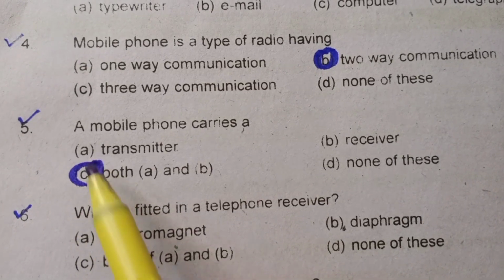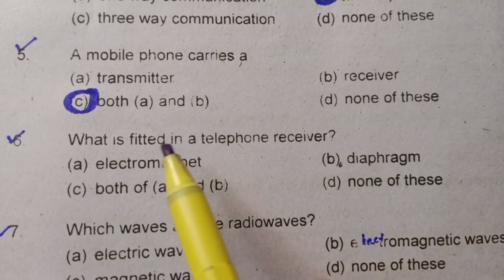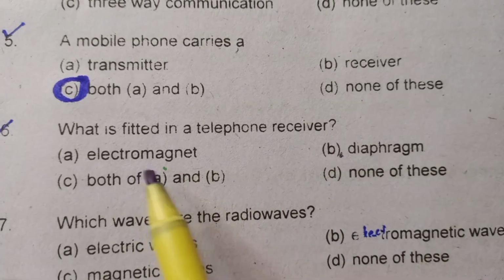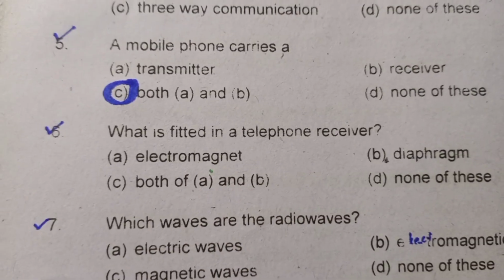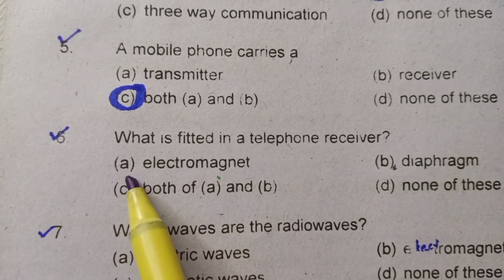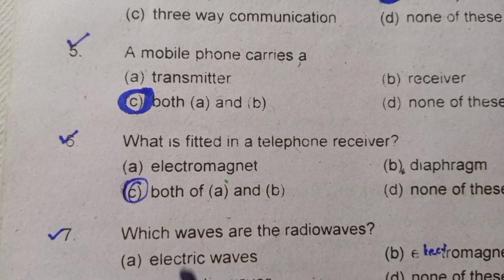मोबाइल फ़ोन में जो है वो ट्रांसमीटर रिसीवर दोनों होते हैं. And next we have what is fitted in a telephone receiver. टेलीफोन रिसीवर में क्या फिटेड होता है? तो इसका राइट ऑप्शन है हमारे पास both A and B, electromagnet and diaphragm.